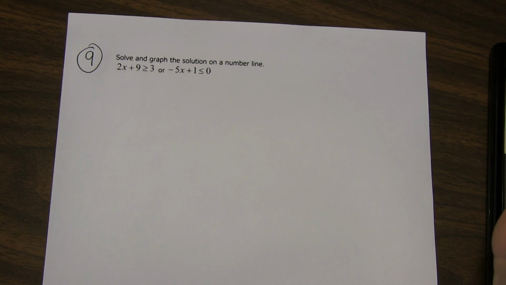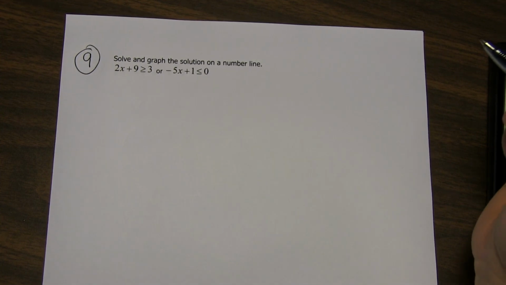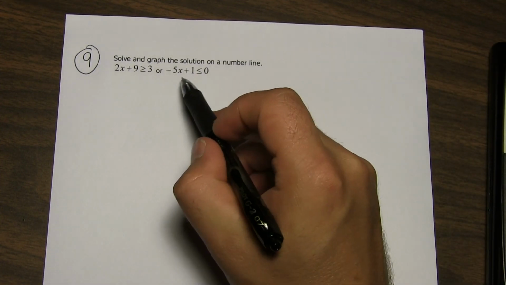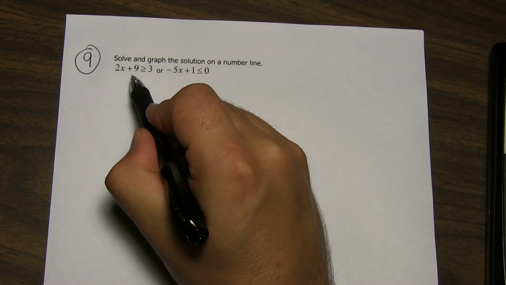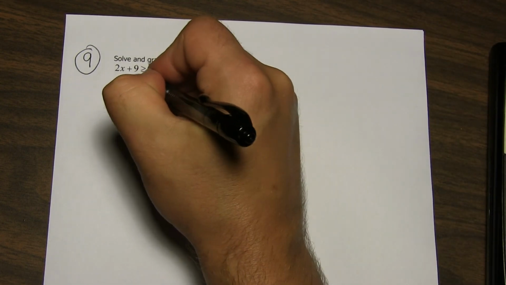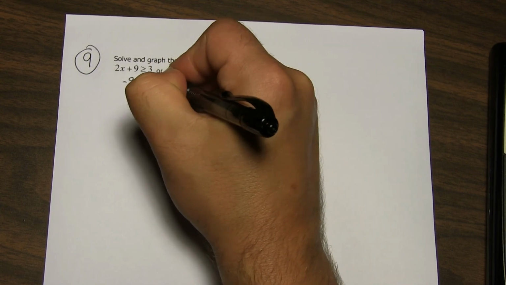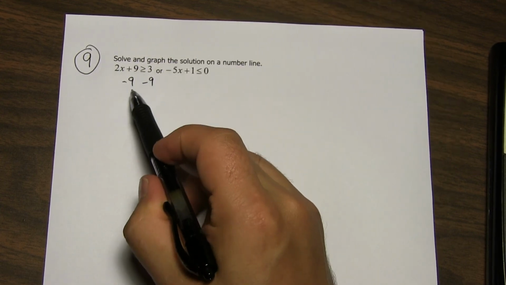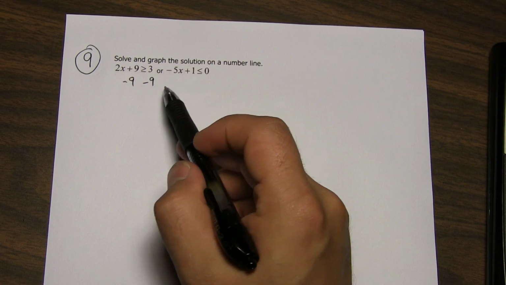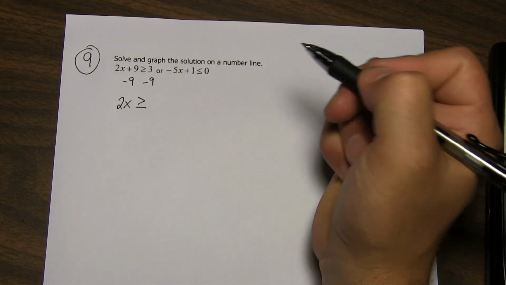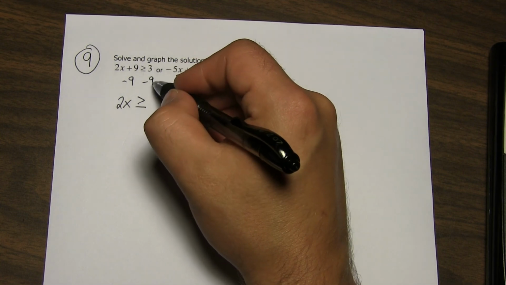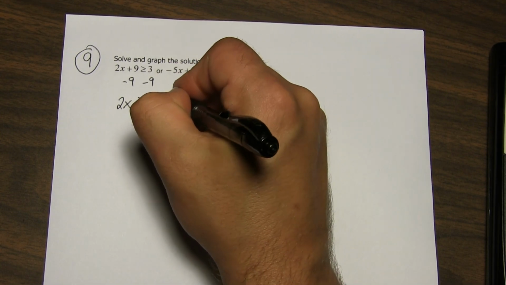Okay, number 9 is a compound inequality. We have to figure out this and this. So let's solve each of these. On this one, let's subtract 9 from each side, pardon me. Since 9's being added, we would subtract to move it to the other side. So we have 2x is greater than or equal to 3 minus 9, which is negative 6.